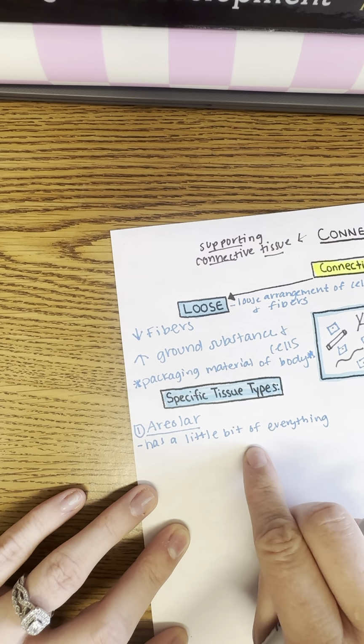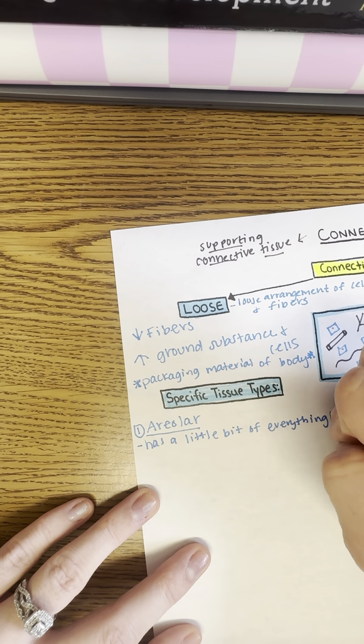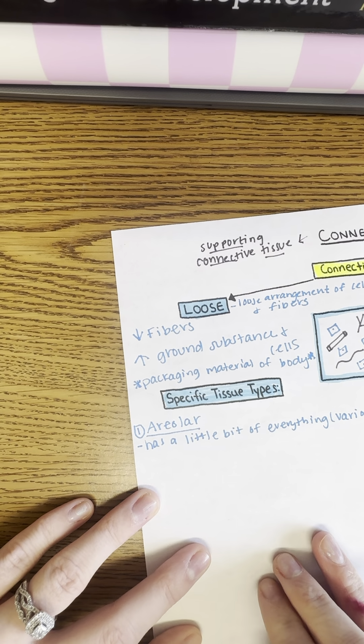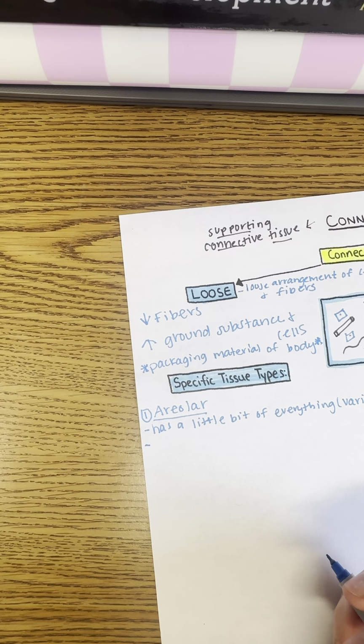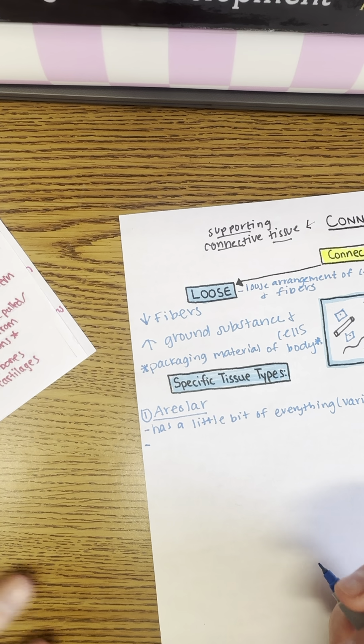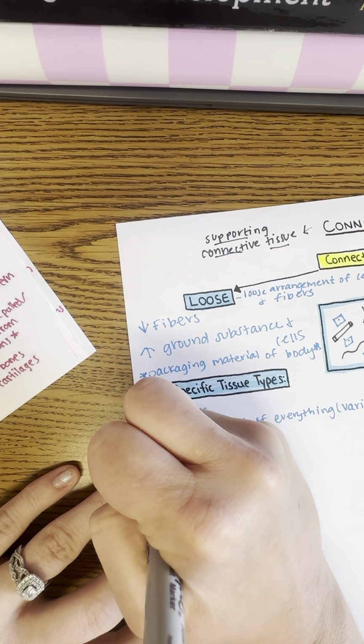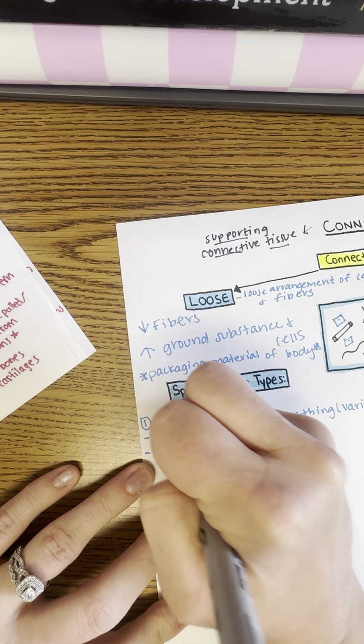So it has a little bit of everything, and in parentheses, we can write various cells and fibers. When you look at areolar connective tissue underneath a microscope, it's going to look web-like. So it kind of looks like a little spider web.